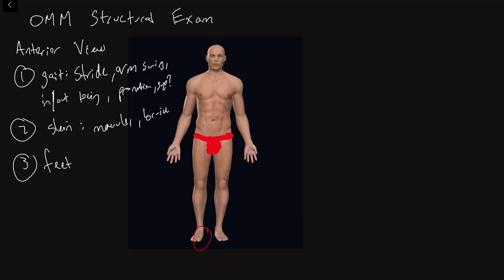And so if you do have anything that looks to be outside of normal limits, you would note that. So if their arch was way too high, you would say that that is pes cavus. If their arch was way too low, you would say that's pes planus. So pes planus cavus, question mark.